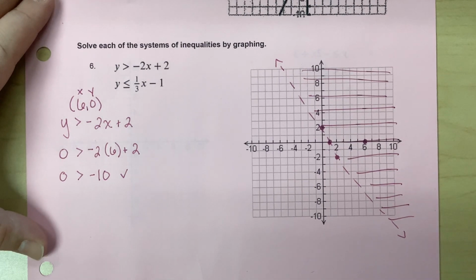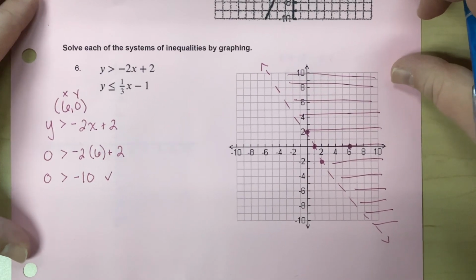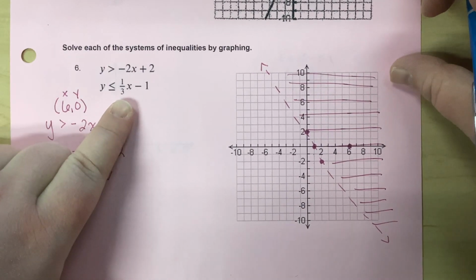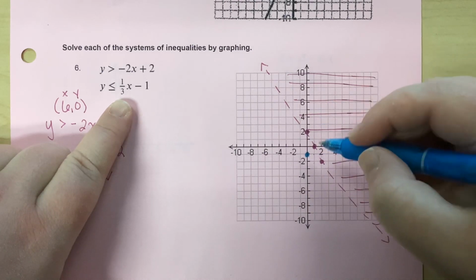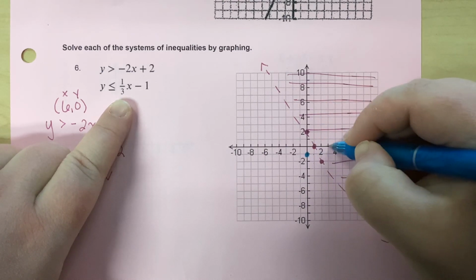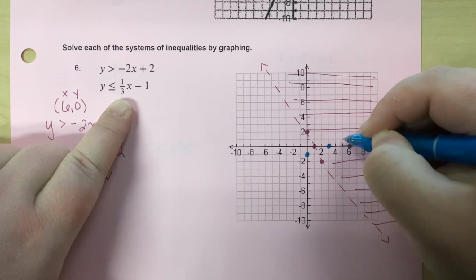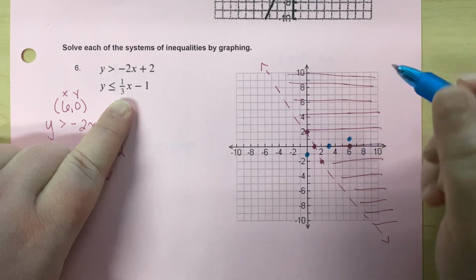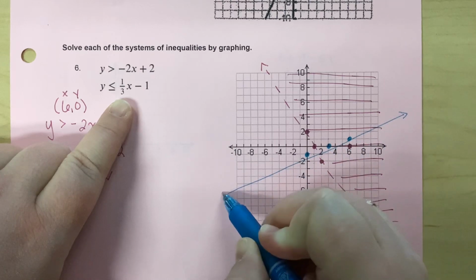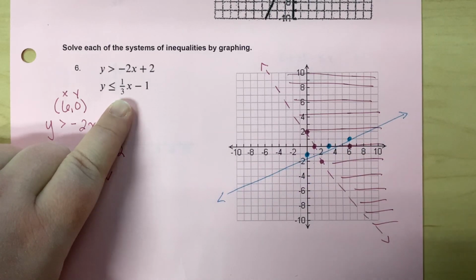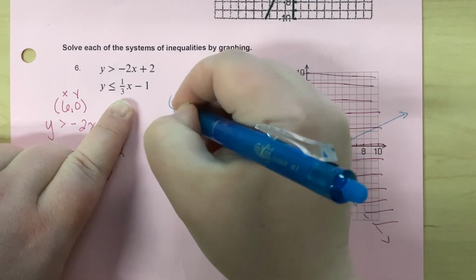If that's something that you want to do, by all means, please go for it, but you definitely don't have to. All right, so my y-intercept is negative 1. My slope is 1/3, so up 1, to the right 3. This time my line is solid, like this. And I'm going to choose a point that I can use here to decide which side to shade. And actually, (6, 0) is not on the line, so I'm just going to use that same point again.